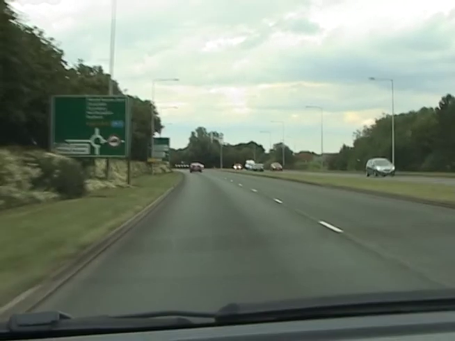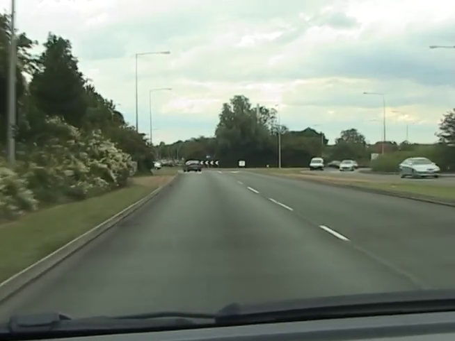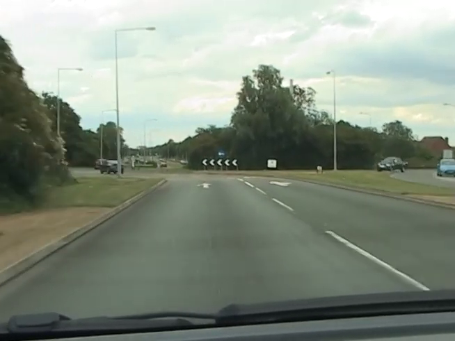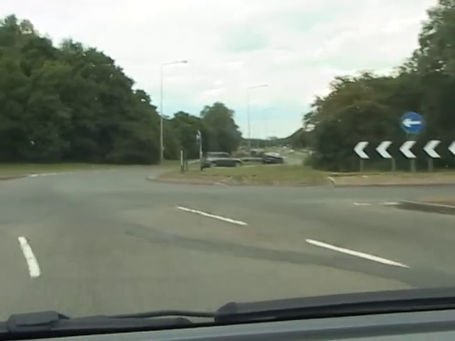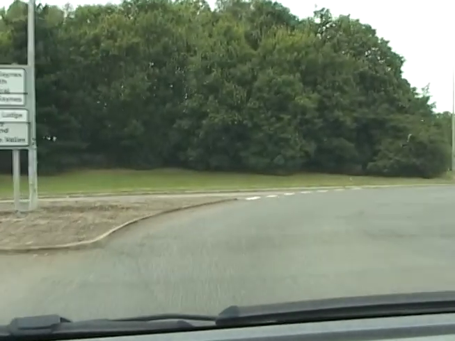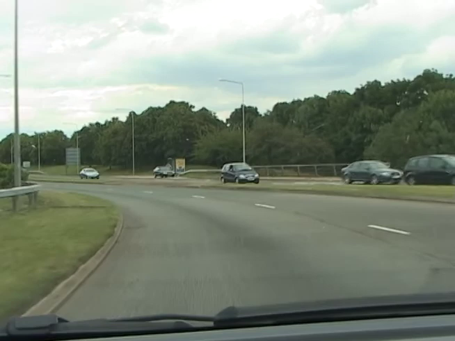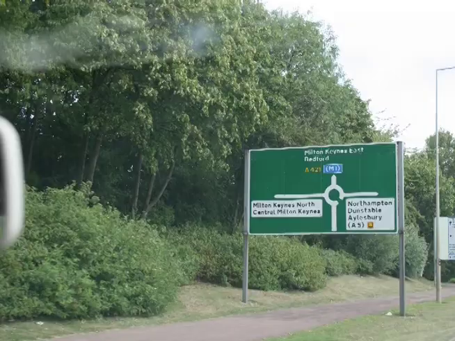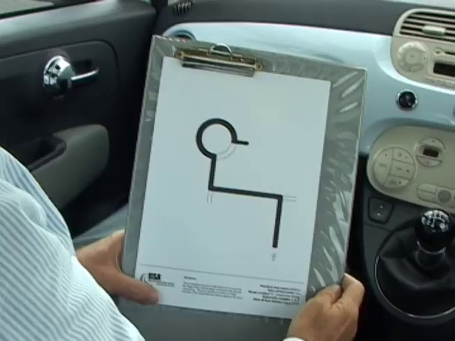At some point during your driving test, the examiner will ask you to pull over and will explain you are now entering the independent driving part of the test. This will be roughly a 10-minute section where he will ask you to follow directions in one of two ways. Either he will ask you to follow road signs to a particular destination, or he will explain the route he wants you to take by using a diagram.